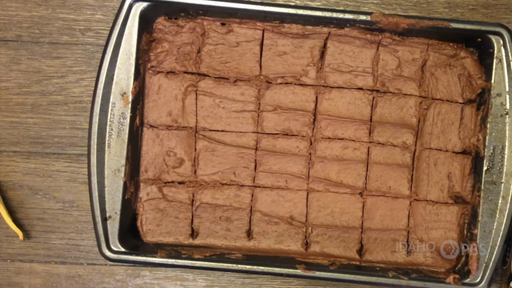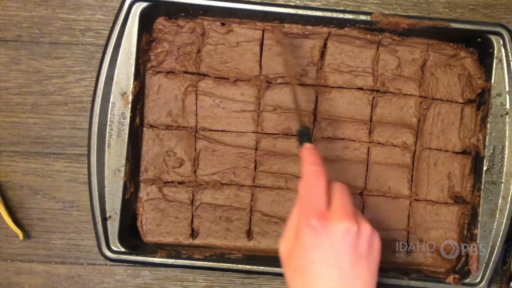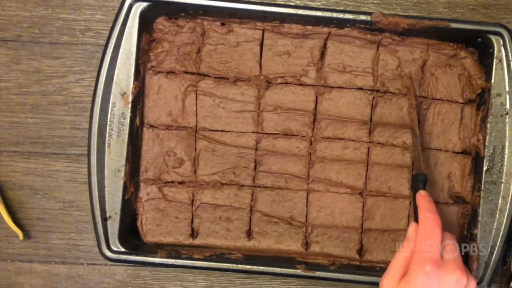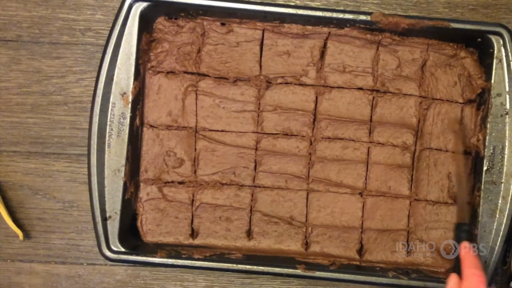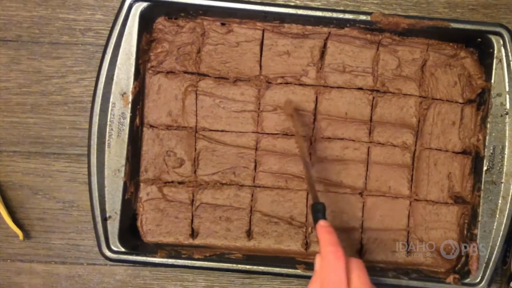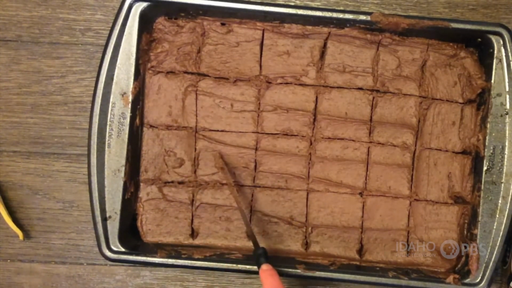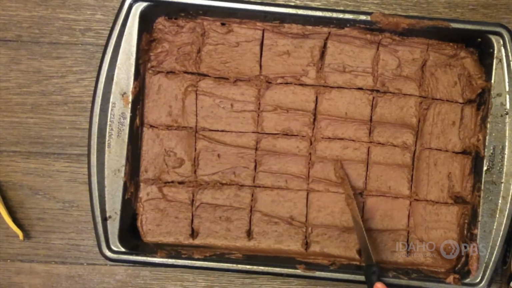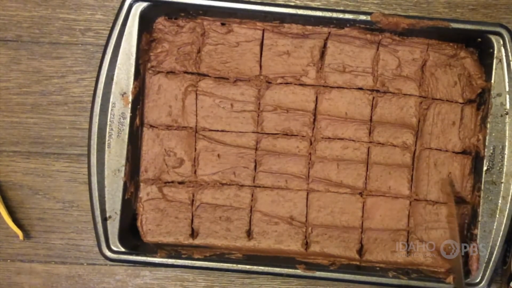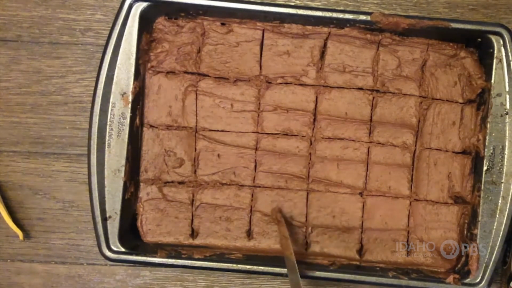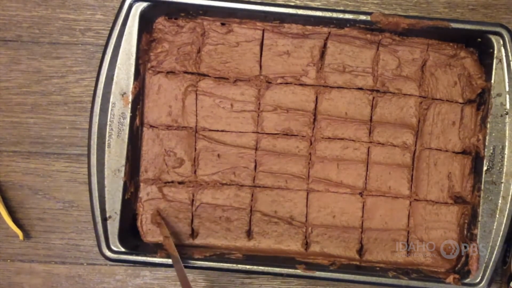Let me count those. 1, 2, 3, 4, 5, 6, 7, 8, 9, 10, 11, 12, 13, 14, 15, 16, 17, 18, 19, 20, 21, 22, 23, 24. 24 equal partitions, or 24ths.